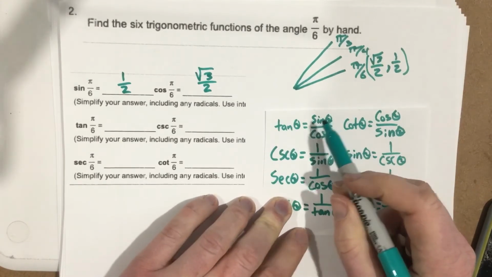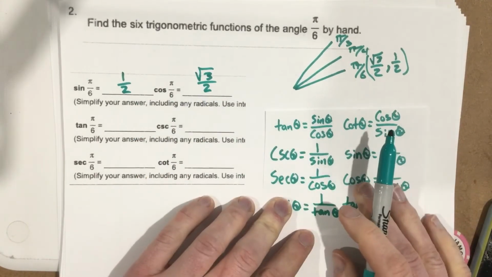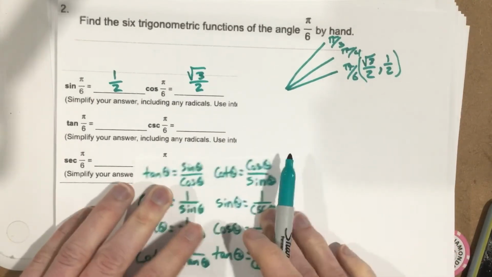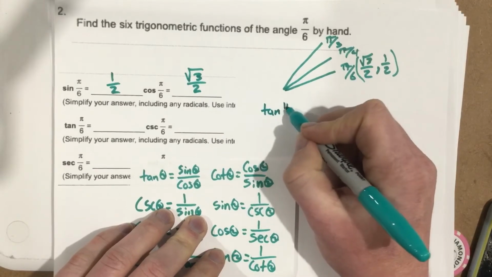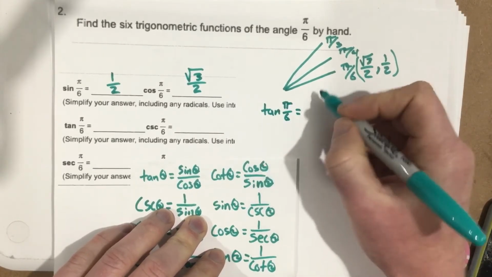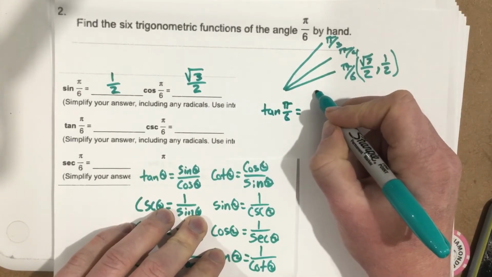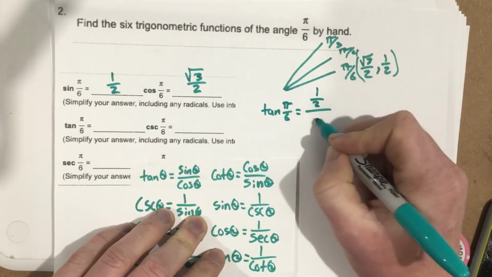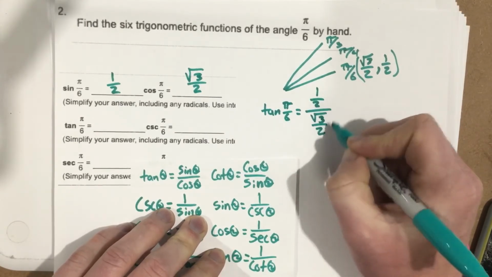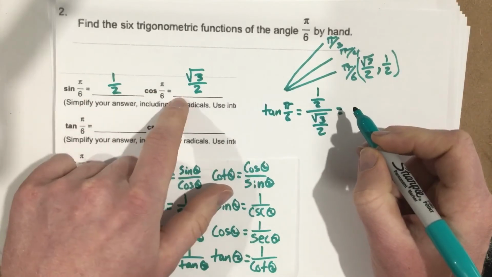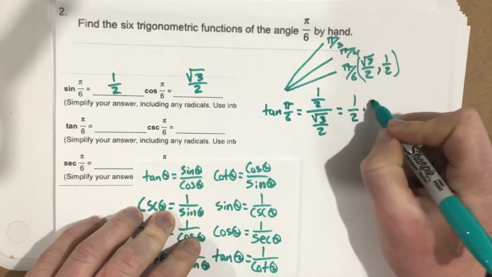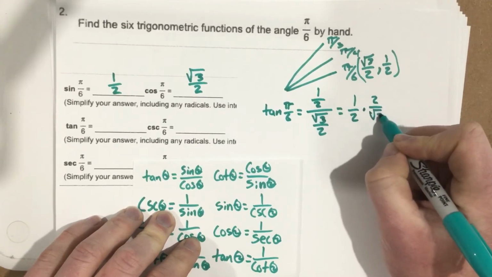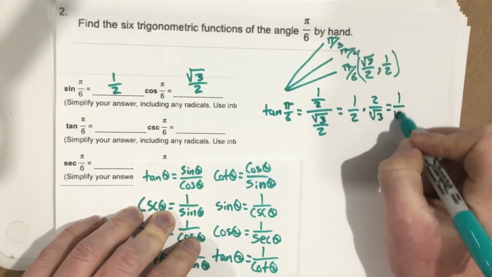But once we know this, we can take 1/2 and divide it by root 3 over 2. So for tan pi over 6 equals 1/2 over root 3 over 2, because we're doing sine over cosine. That gives you 1/2 times 2 over root 3, which gives you 1 over root 3.